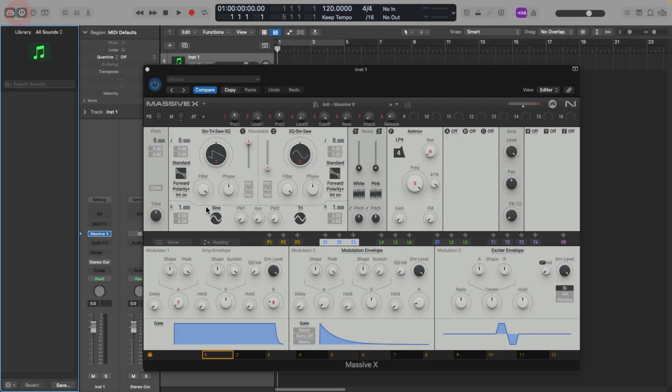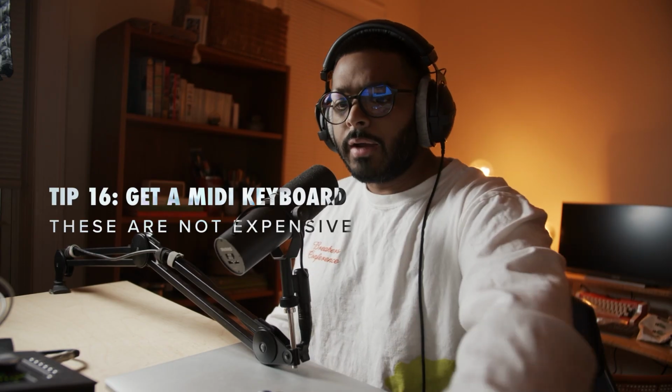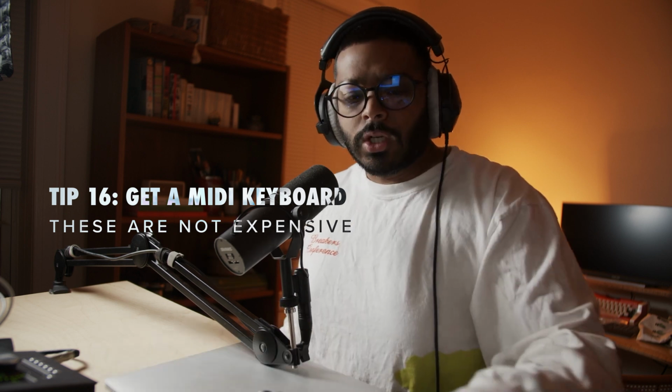and you're able to trigger sounds from a software instrument or something like that. So for example, if you take a look at the screen here, we have Massive X here, and I also have this controller right here, which is an M Audio. Let's see if I can show you. You're going to want to get something like this. This is an M Audio MIDI controller. It's an Oxygen Pro Mini.